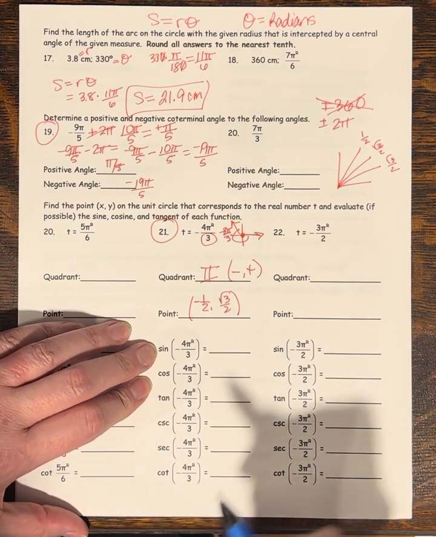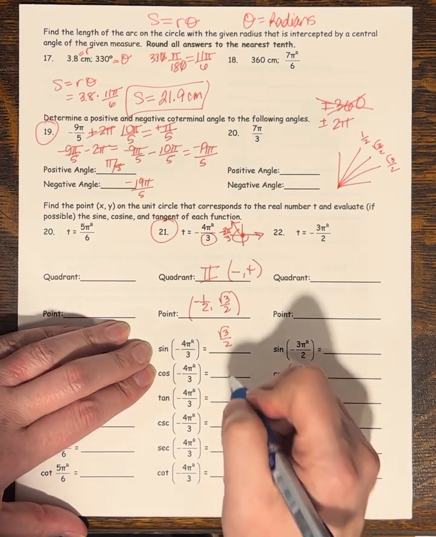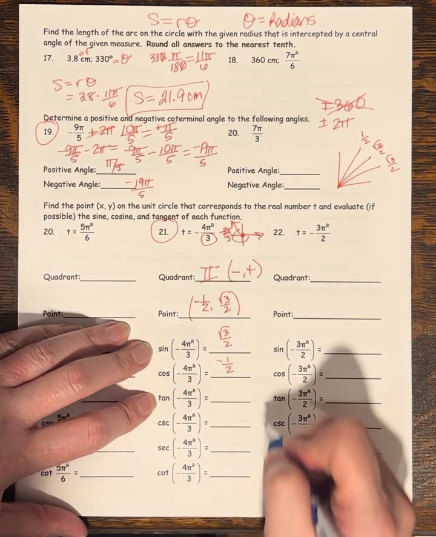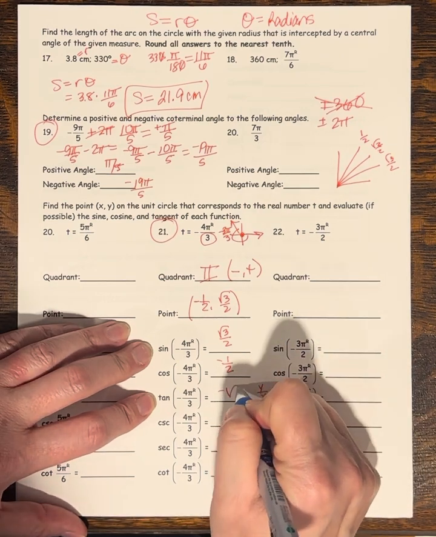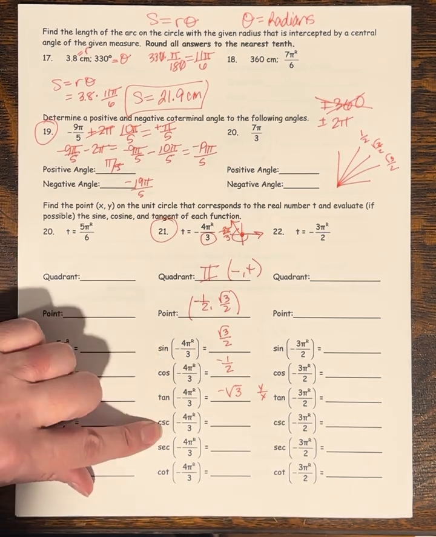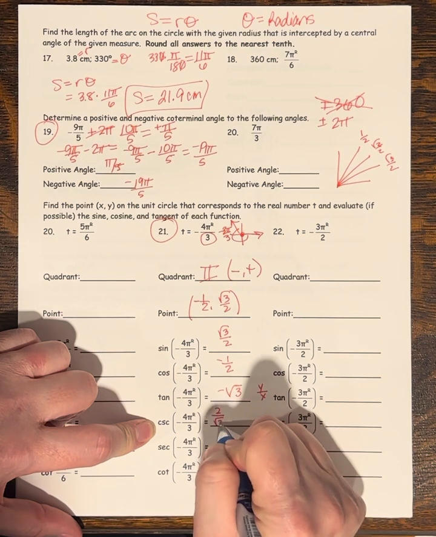So the sine is the y coordinate, so that's the square root of 3 over 2. The cosine is the x value, that's negative 1/2. Tangent is always going to be your y value over your x value, so those 2's cancel out, and I'm left with negative square root of 3. If I know my sine, then I know its reciprocal function, which is cosecant, and that's going to be 2 over the square root of 3.